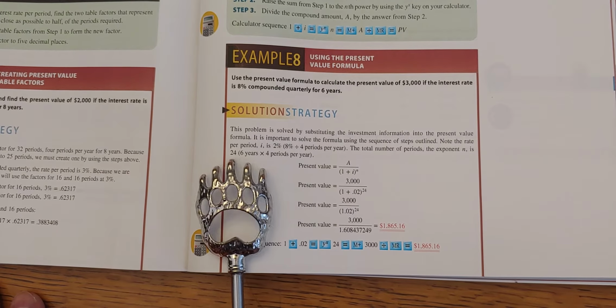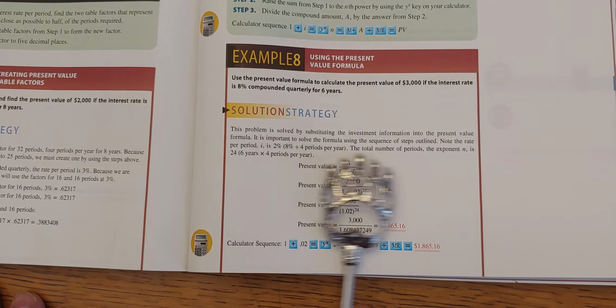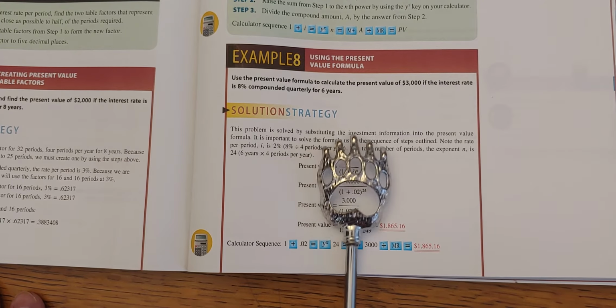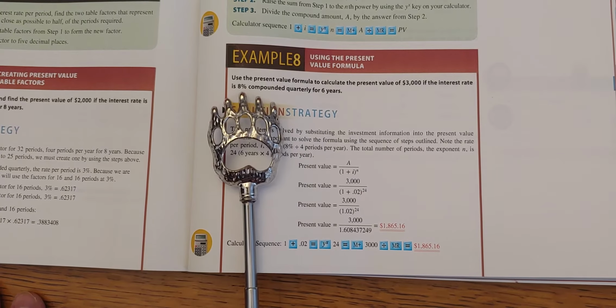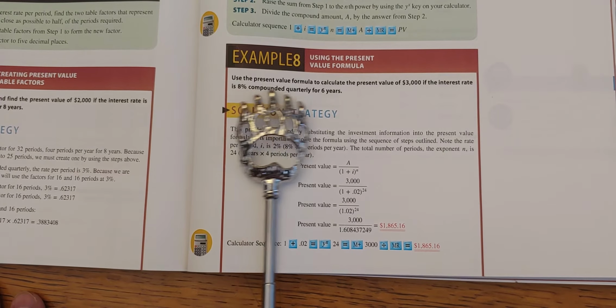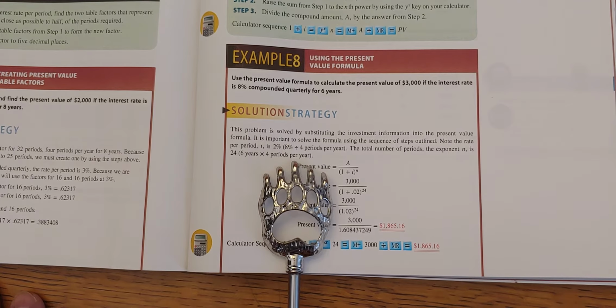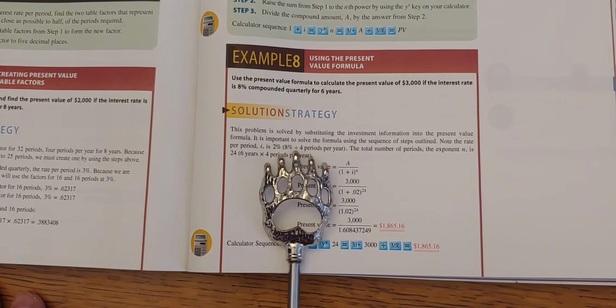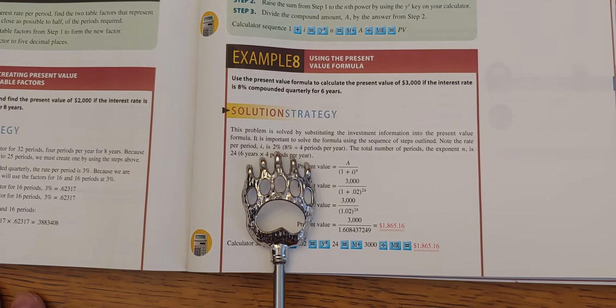That's what they figure out here: the exponent n is 24, 6 times 4. Then we have to figure out the interest rate per period. If it's quarterly at 8%, 8% divided by 4 is 2%. So we know what i is.